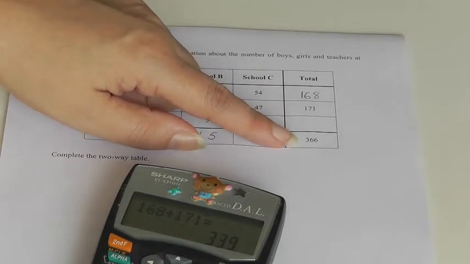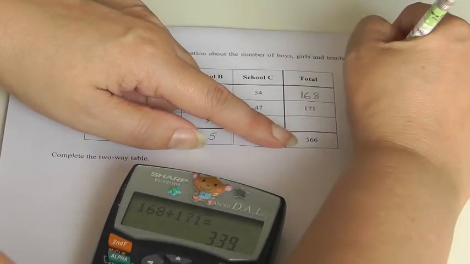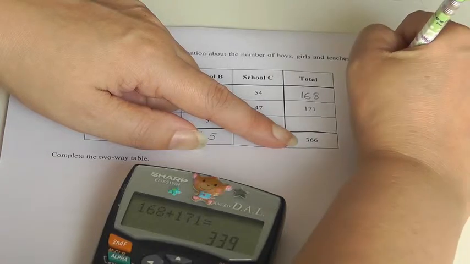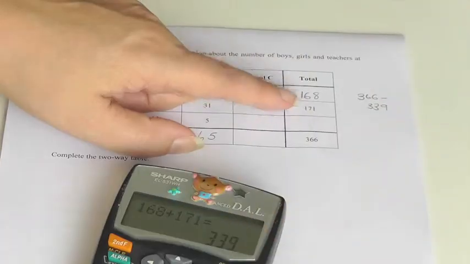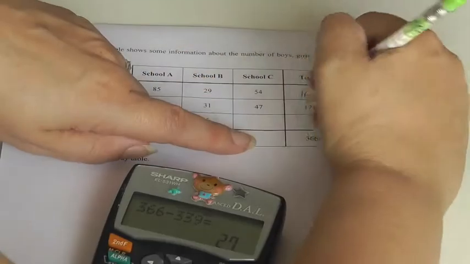Now I know that this has to total 366. So I'm going to do a quick calculation, which will be 366 minus the 339 that those 2 add to. So 366 minus 339. And the answer is 27.